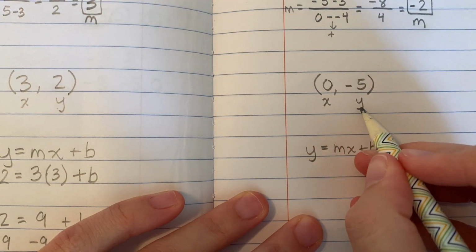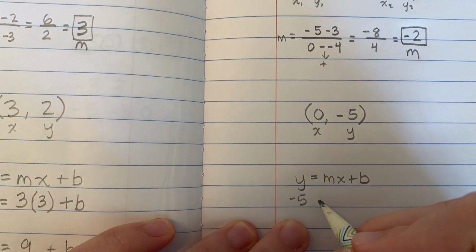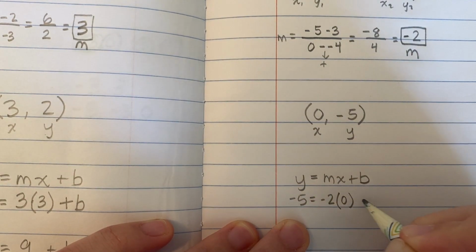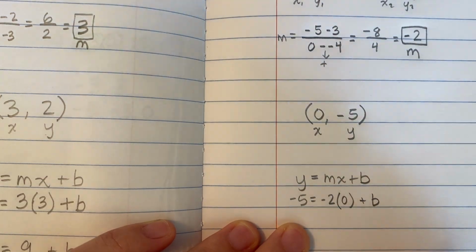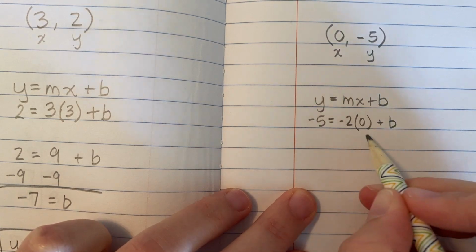Okay, and I'm plugging in. So my y value is negative 5. My m is negative 2. My x is 0 plus b, right? B, I still don't know. That's what I'm going to solve. So now I'm solving for b. So let's see what's next here.